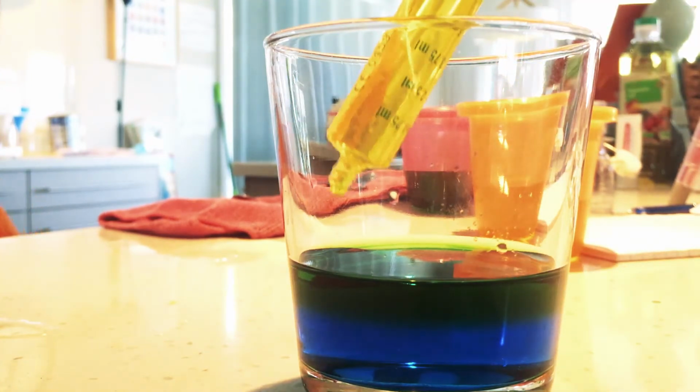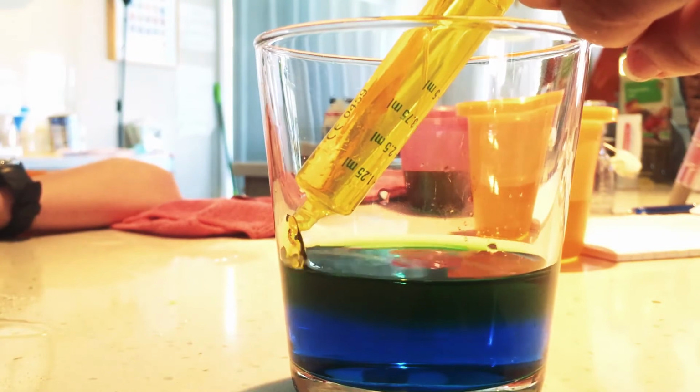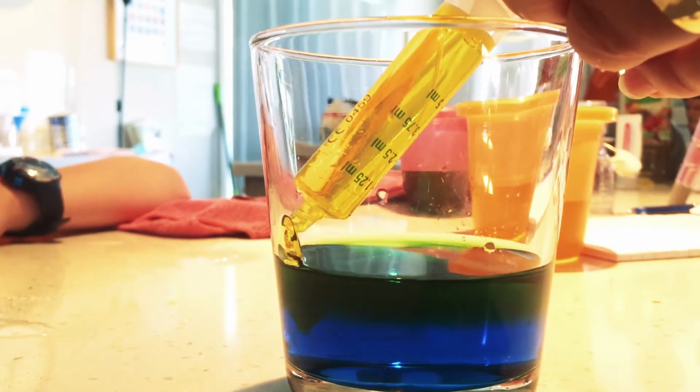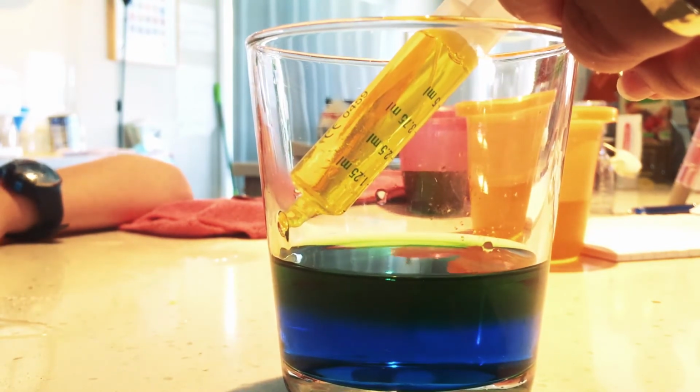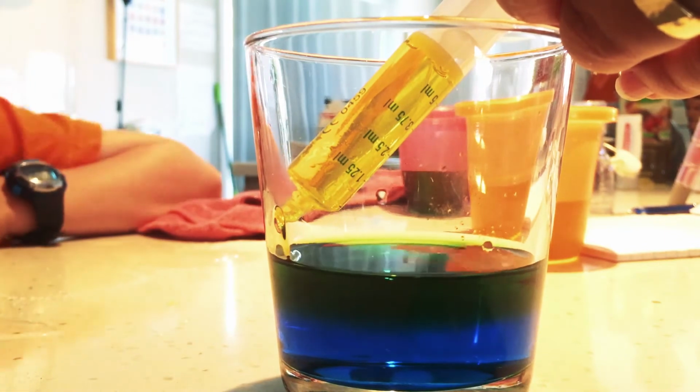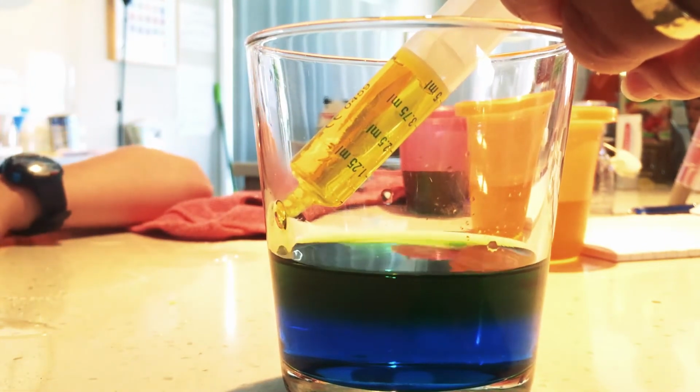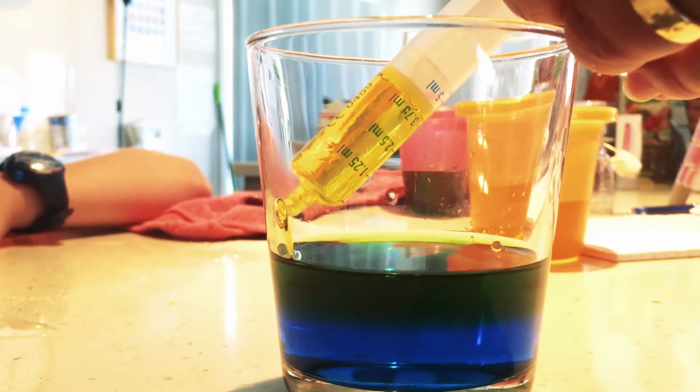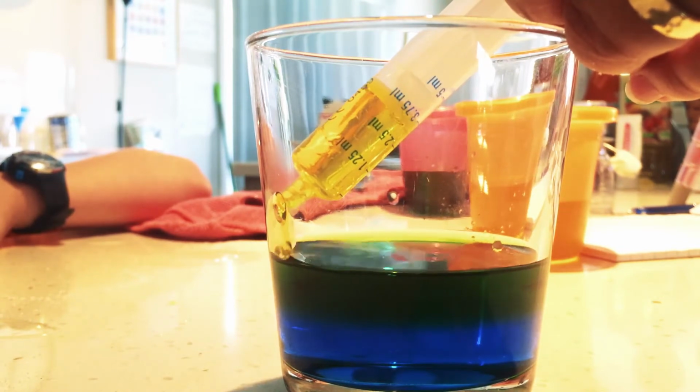Again, do we go nice and slow? This will be interesting to see what happens because this one is not as dense as the green one. This one only has 2 scoops of sugar in it. So we will see.